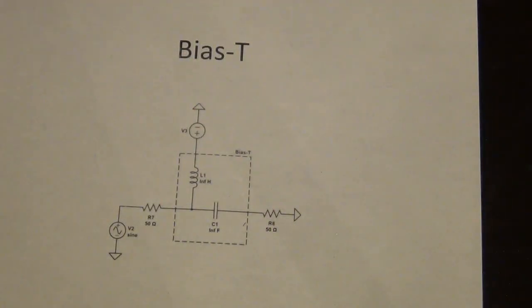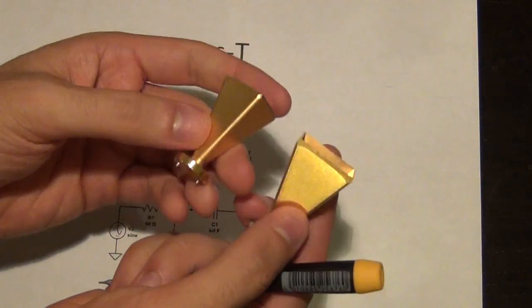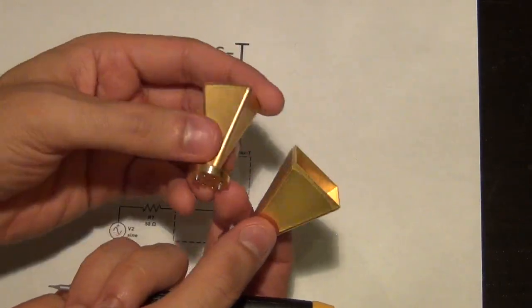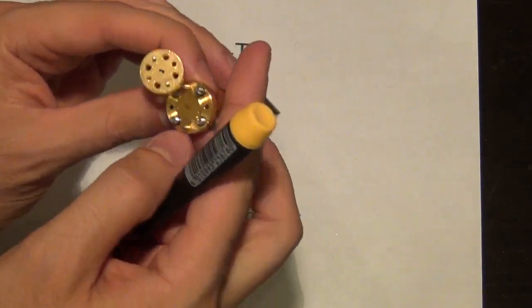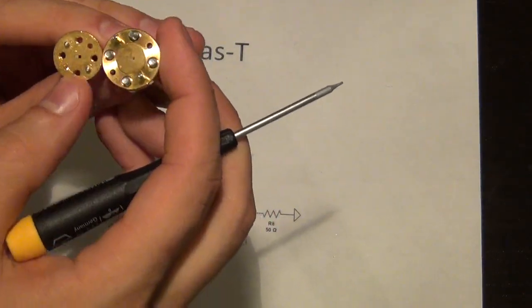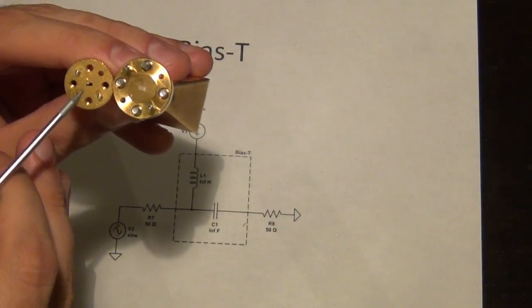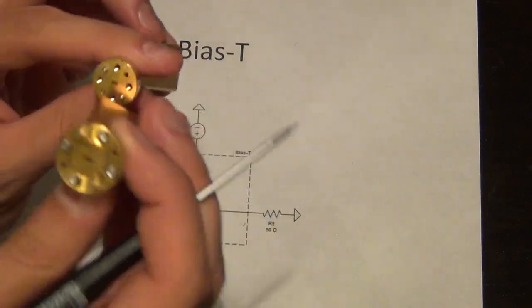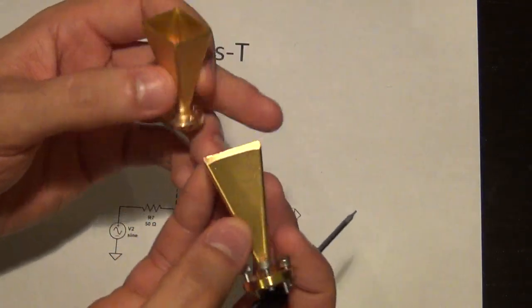You can of course make antennas. Here's 2 examples of antennas. These antennas are so small because the frequency is so high. This is a WR10 antenna, which works from 75 to 110. And this is a D-band antenna, which I believe is 110 to 170. I'm not exactly sure. I have to measure the opening to know what frequency it is.